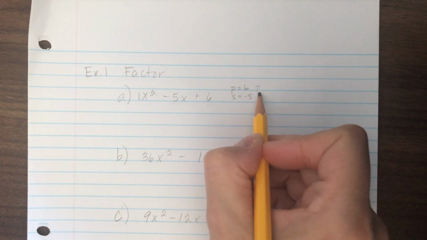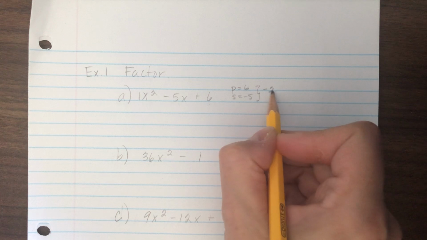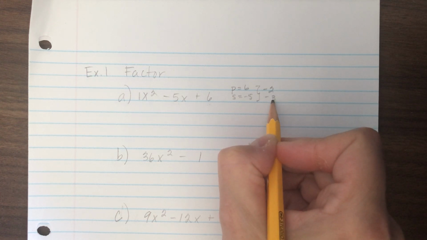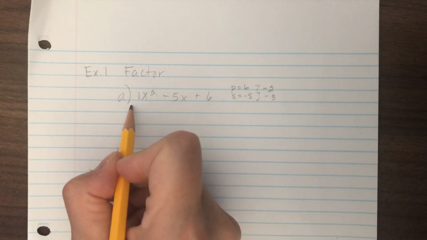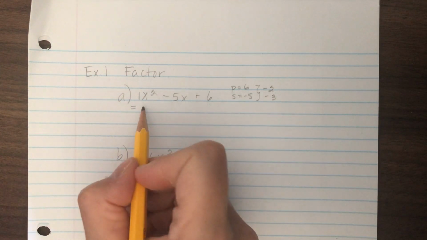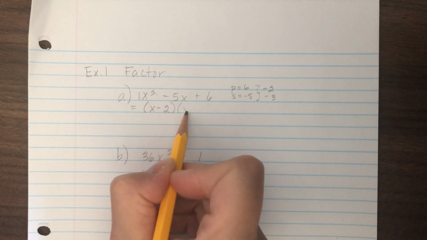The two numbers that multiply to give us 6 and at the same time add up to negative 5 are negative 2 and negative 3. These are the two numbers that will appear in each of the factors next to x. So my final factored form would be x minus 2 times x minus 3.